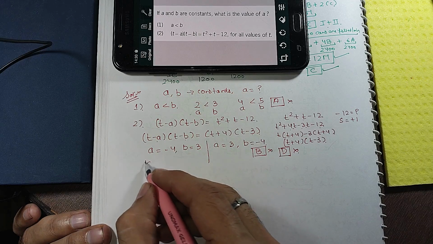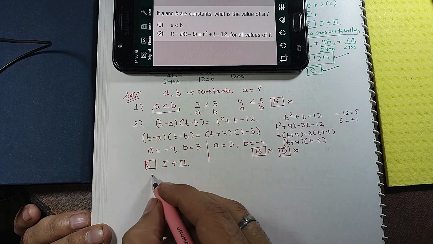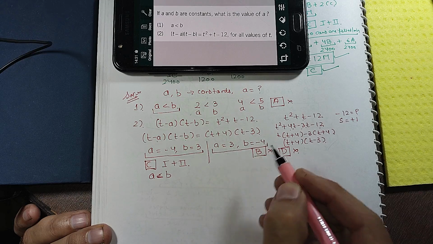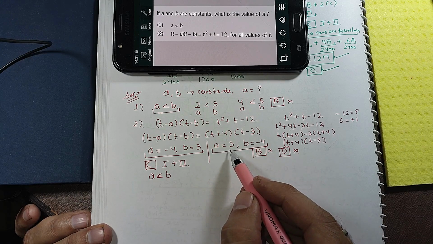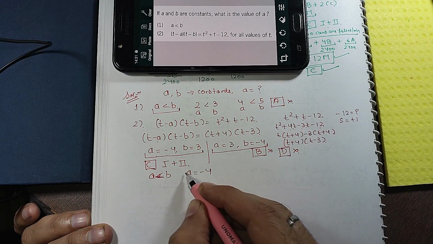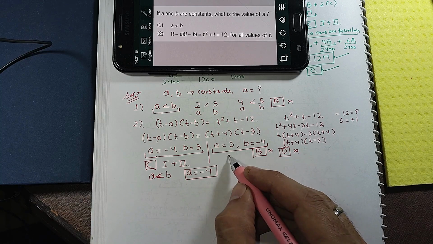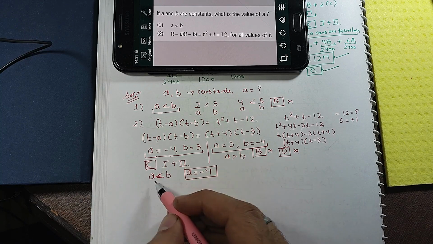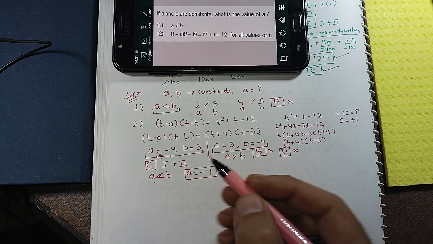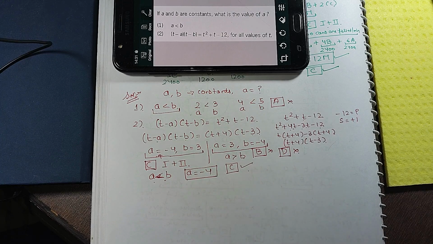Now checking for statement C, which says combining statement 1 and 2. Now the first statement tells us that A is less than B, and from statement 2 we have got two options. Now we have to look for the option where A is less than B. So that will be the case when A is −4. We are able to find a particular value, because if we select this set of values, here A is greater than B, here A is less than B, and from statement 1 we have been given A is less than B. So this is the value for which A is less than B. So we can say that statement C, that both statements combined are sufficient to answer the question.